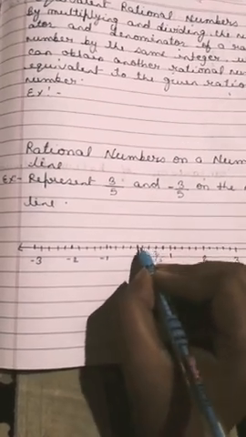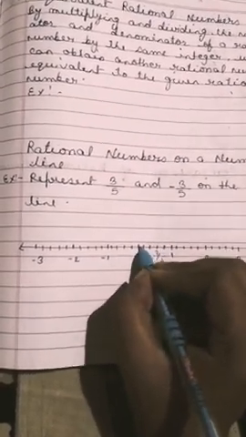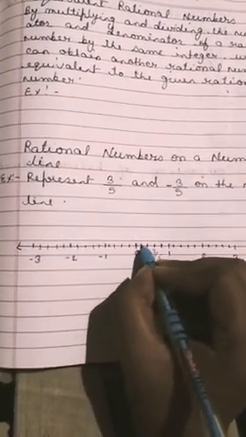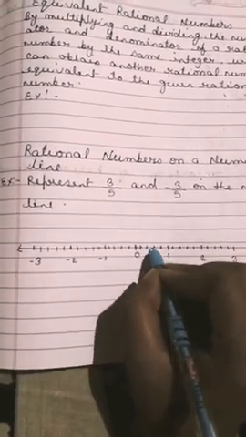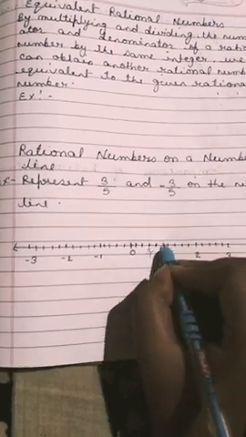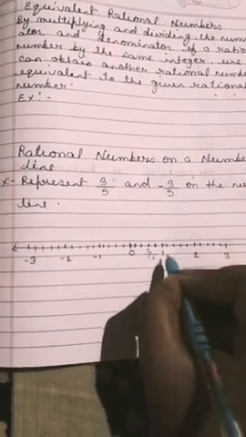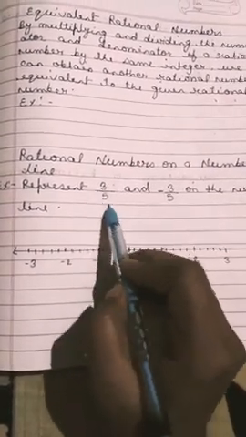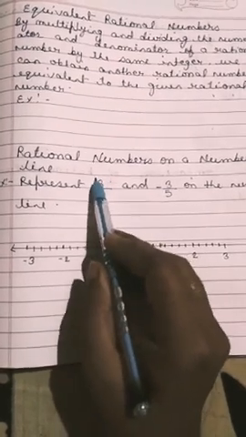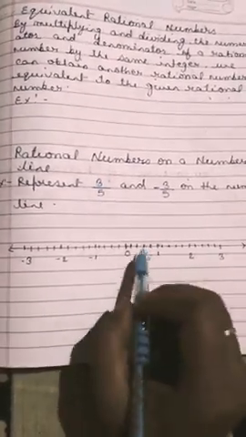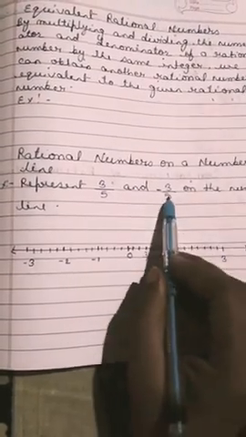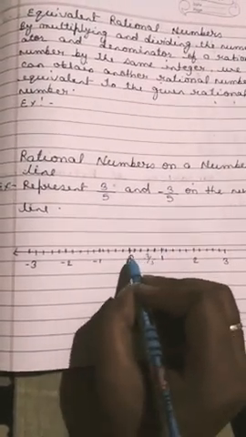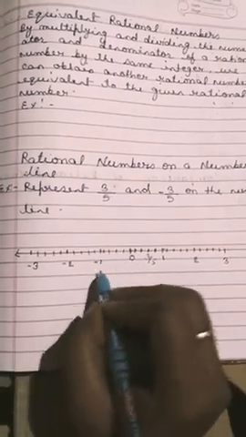How? See, first part, first line, that means 0 by 5. Second line, it is 1 by 5, 2 by 5, 3 by 5, 4 by 5, 5 by 5. Understood? And you have to represent positive numbers. So always represent positive numbers to the right of 0, and negative numbers you have to represent on the left side of 0.